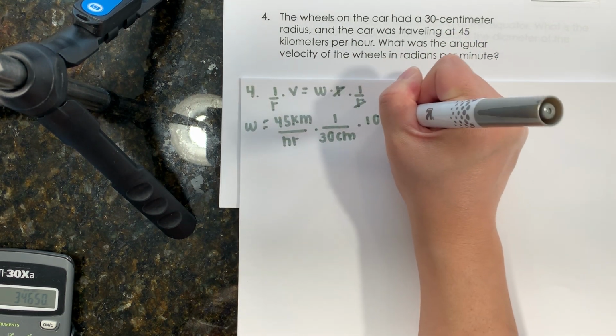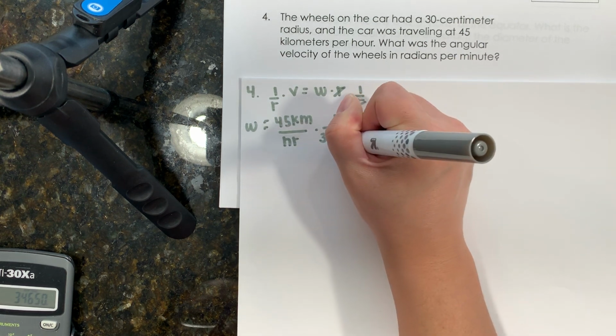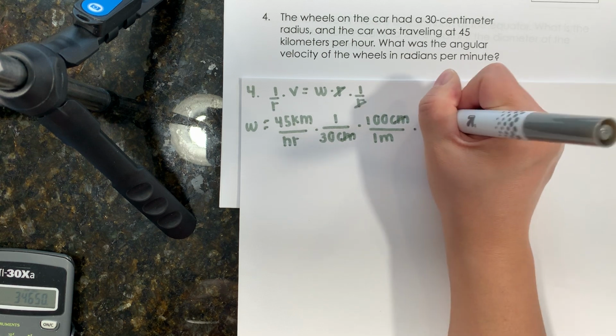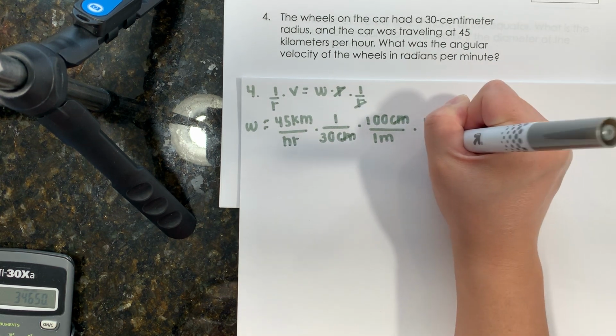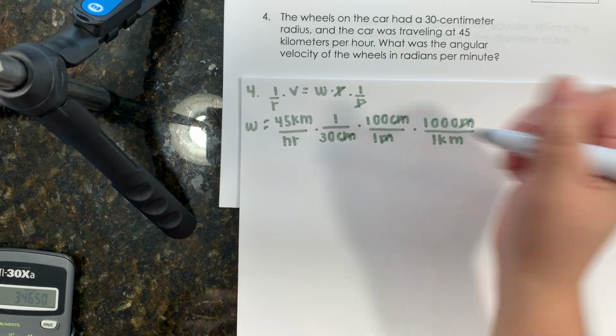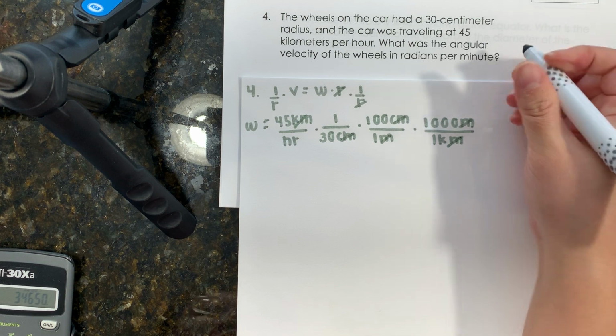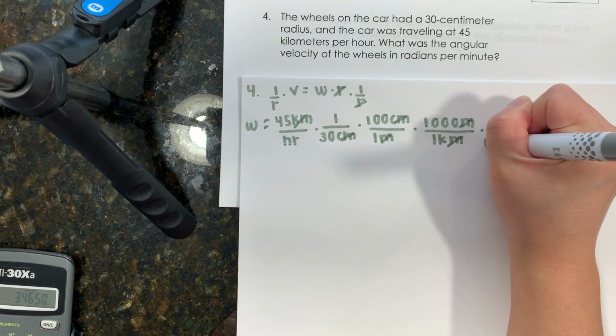So there are 100 centimeters in 1 meter. There are 1,000 meters in 1 kilometer. And then my kilometers cancel. There is 1 hour and 60 minutes.